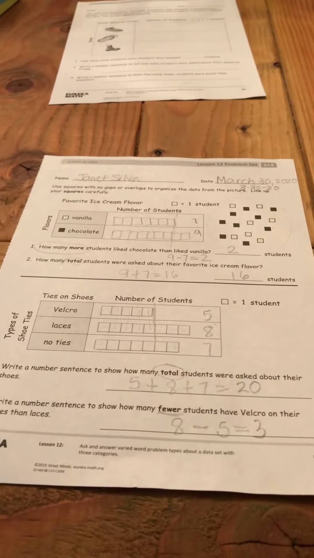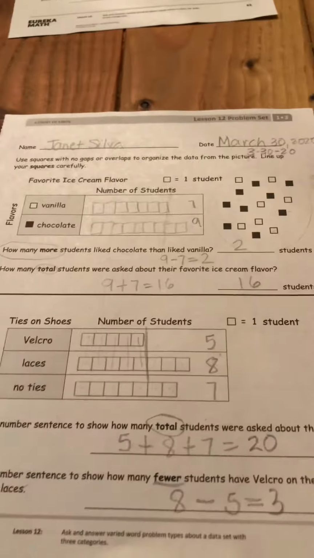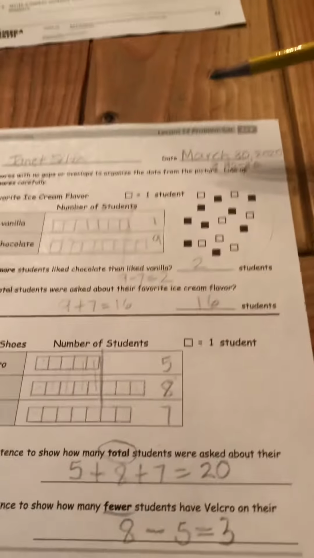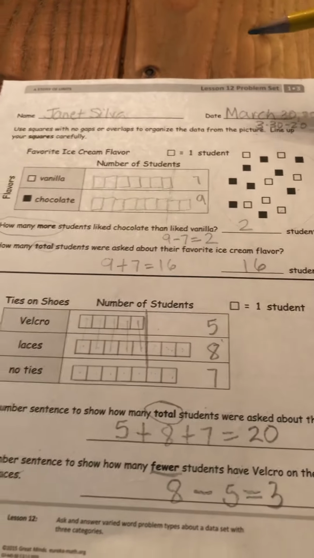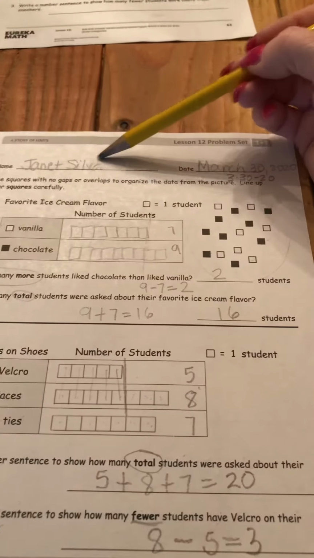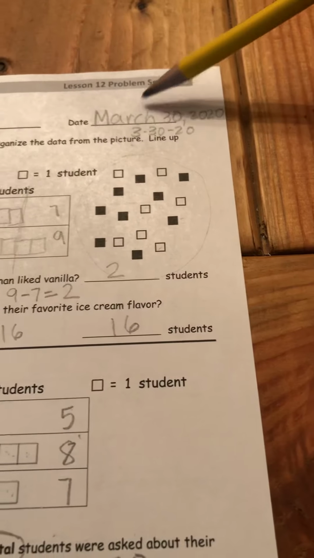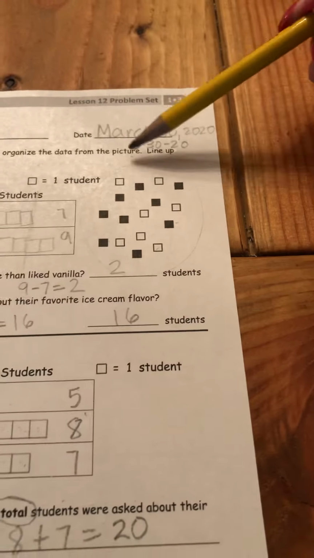Good morning. This is math for Monday, March 30th, 2020. This is lesson 12. We're going to be looking at data today and graphing things. Make sure your name is on the top of the page, and also make sure that your date is on the top of the page, March 30th, 2020, or 3-30-20.